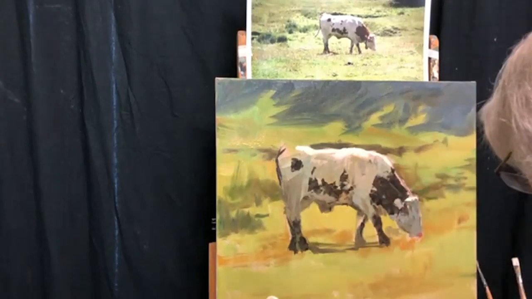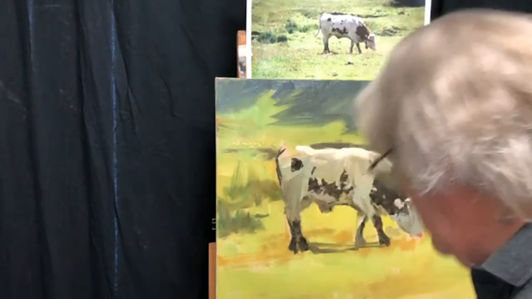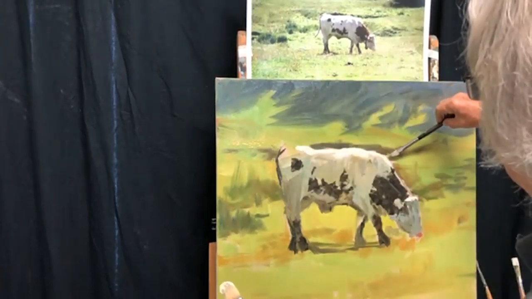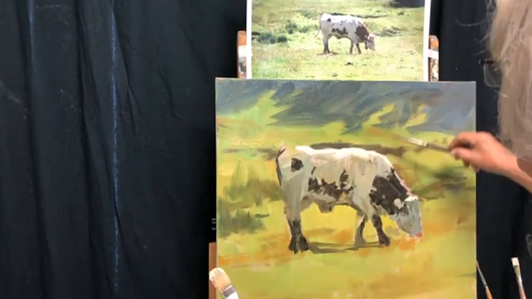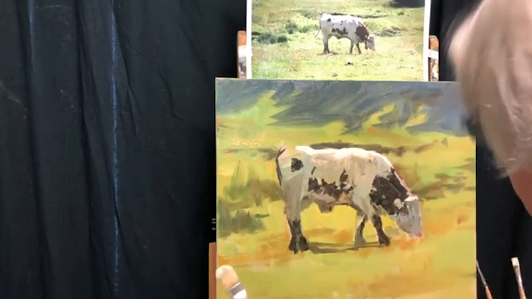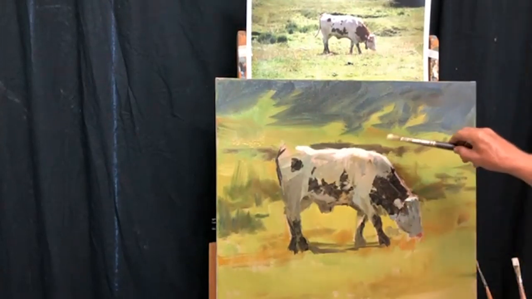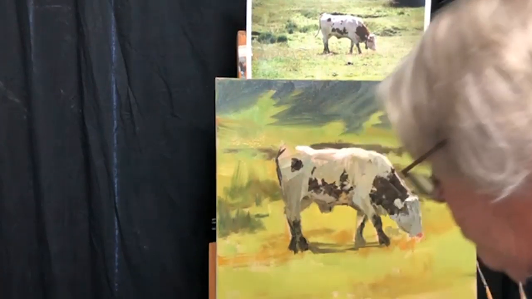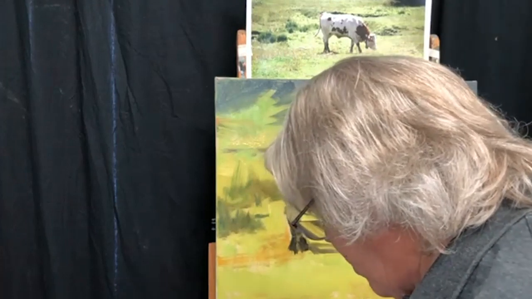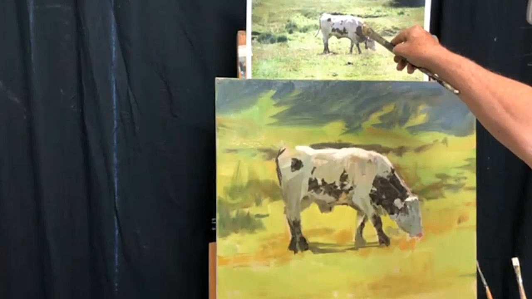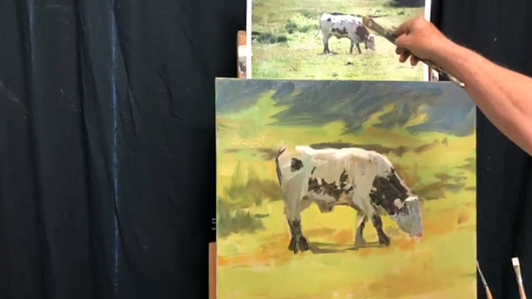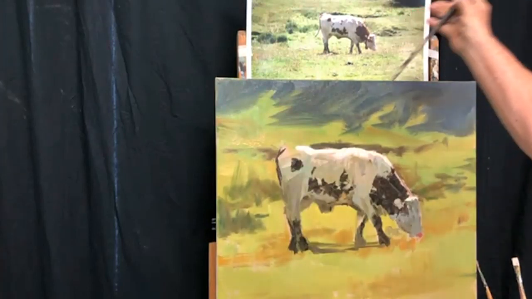I need to bring that green in, but I can do that at any time. Clean brush. Okay. Don't want to overpick it. So next thing I want to do, and it's kind of important, is find out where that shoulder is, where it comes down on the front side of the shoulder that catches light.